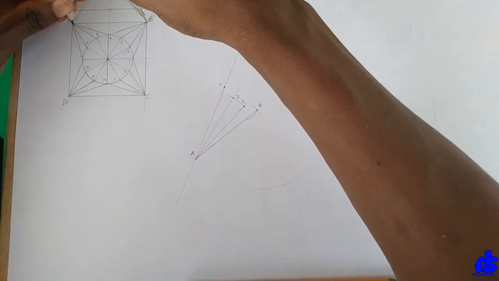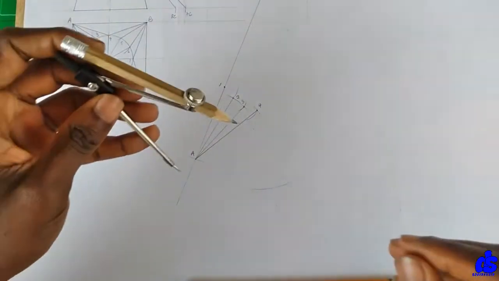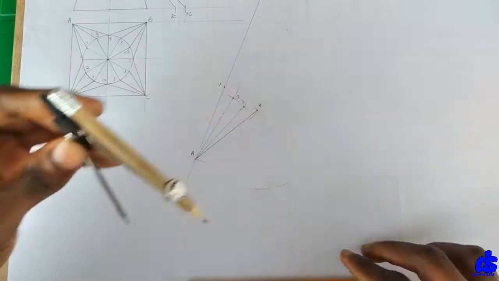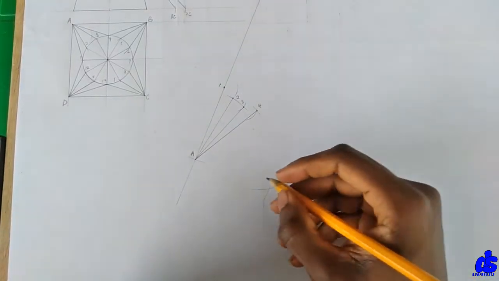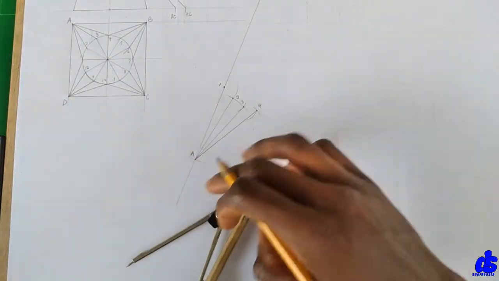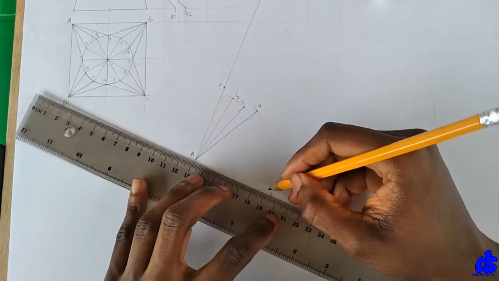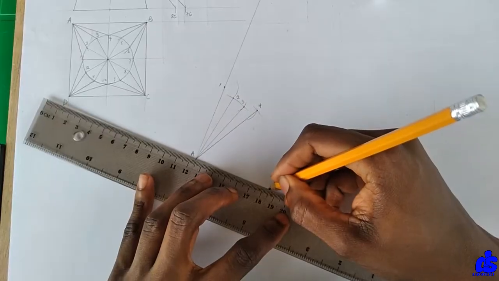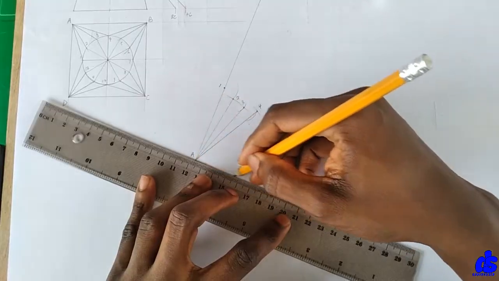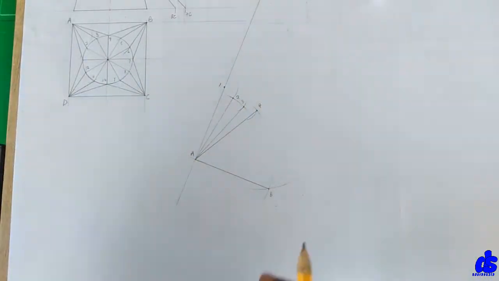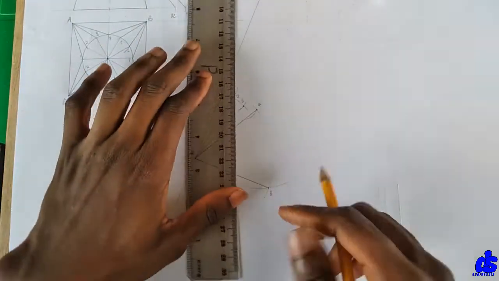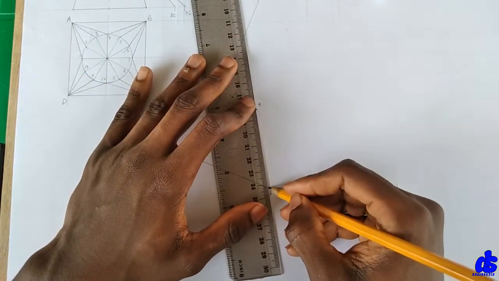So you pick its distance. Okay, we already have it. You will stand at A. You will describe an arc. So where they intersect gives us point B. We're going to join B to A with a straight line. Then join from here 4 to B.